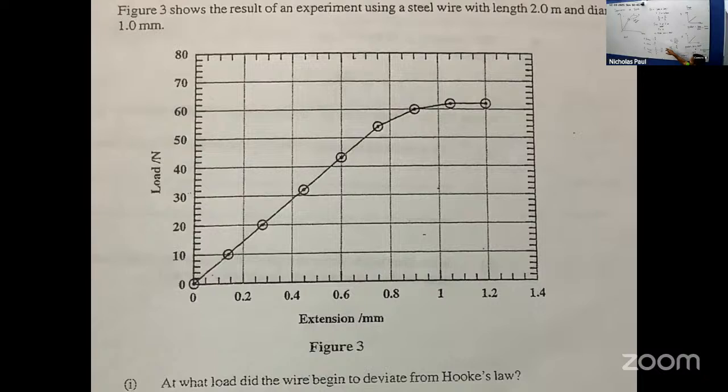So stress is force over area, right? The force is 55 and the area... Mikhail, it's force and area, right? We read off the extension. How do we get the area? Look at the top here. You have the length of the wire and the diameter. So you find the area: pi r squared.